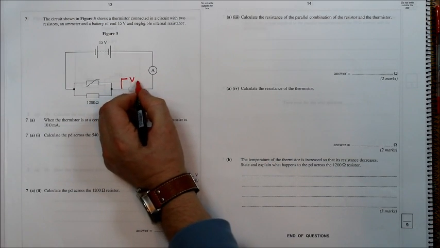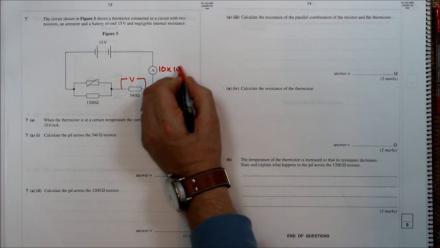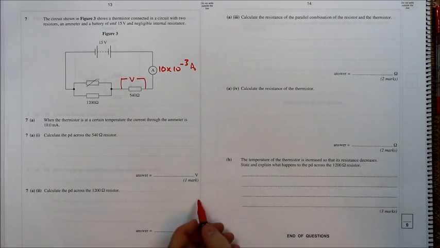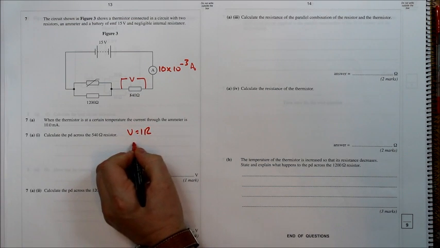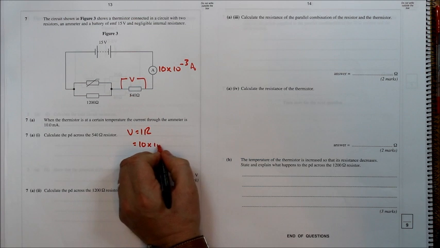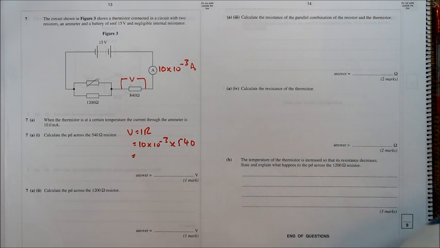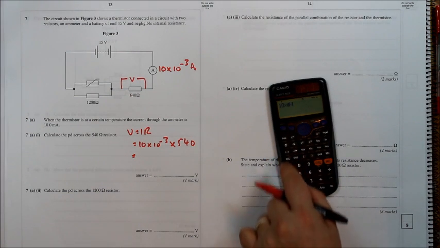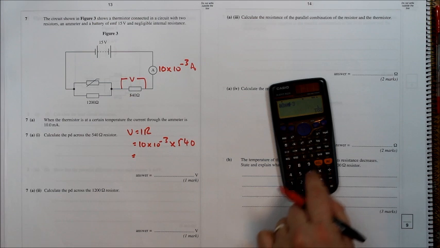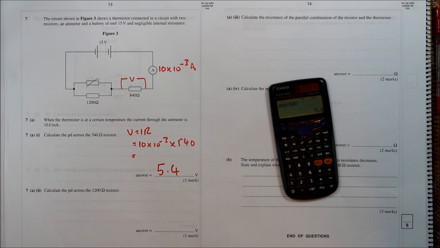We're trying to find out V, and we know the current is 10 times 10 to the minus 3 amps. So we know here that V is IR, which equals 10 times 10 to the minus 3 times 540. So the voltage across there must be 5.4 volts.